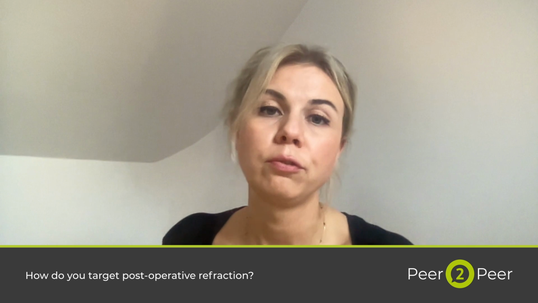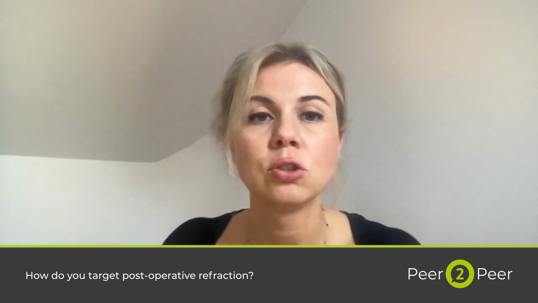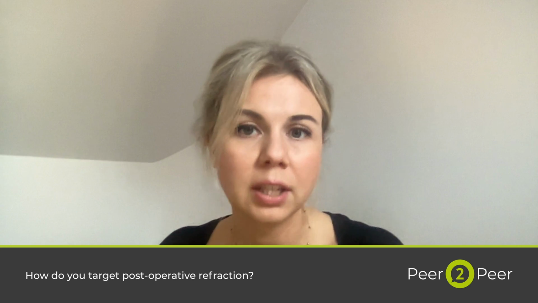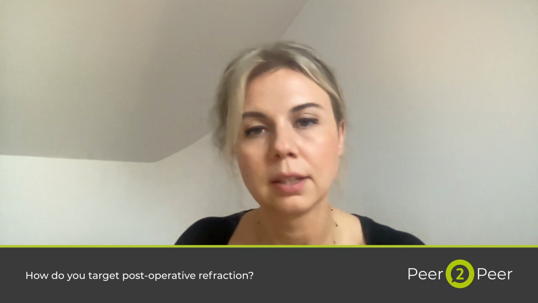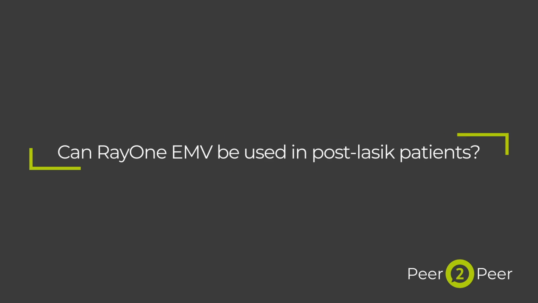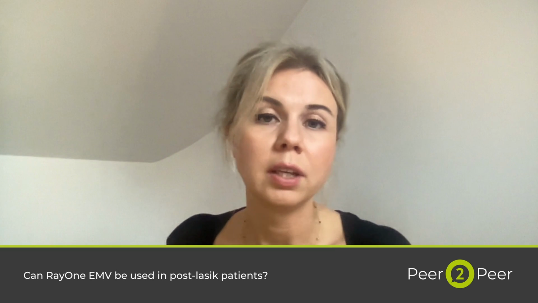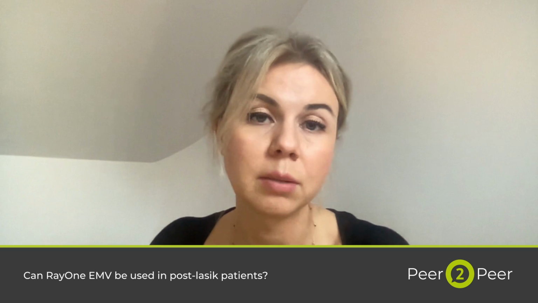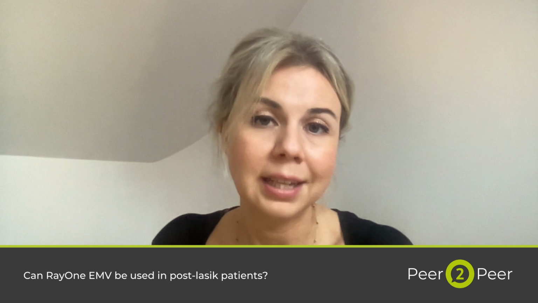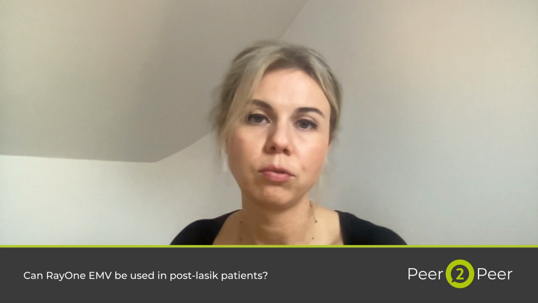When targeting postoperative refraction, we need to remember that EMV is a positive spherical aberration IOL. Such lenses should always be targeted on plano, or rather even on the first plus. With a negative spherical aberration IOL, we target a small minus, and this is the difference. Personally, I don't have any experience yet with EMV after LASIK, but I use this lens as a monofocal, so probably I would consider implanting EMV, especially after low diopter myopic LASIK with a small amount of positive spherical aberration, just to increase the depth of focus.